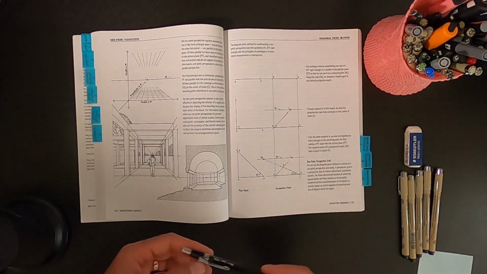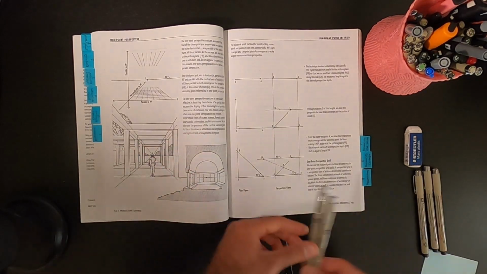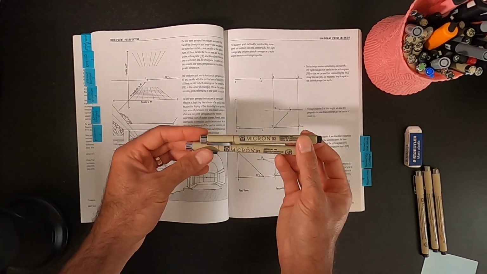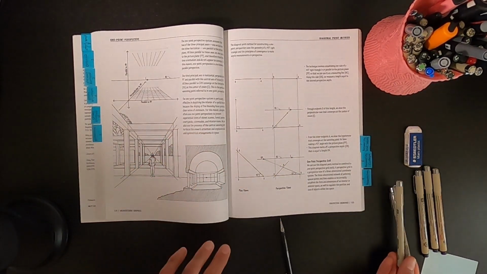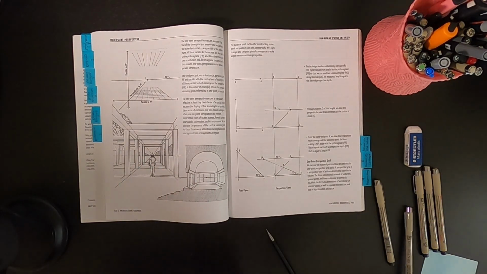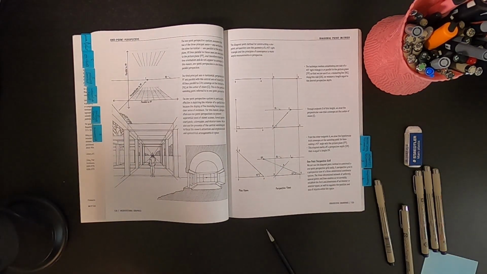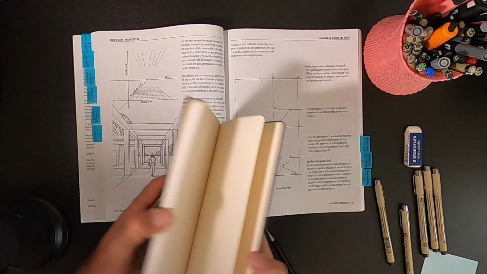Some tools I like to use, this is just a mechanical pencil. These are Micron pens. Very, very good at creating ink lines, and I like to do a sketch in pencil and then line it with ink. I like to use a Moleskine sketchbook.